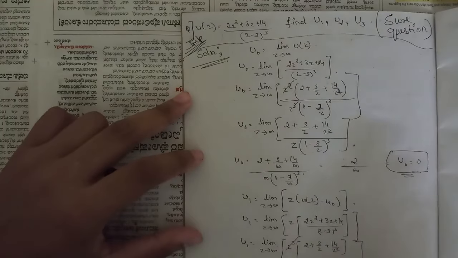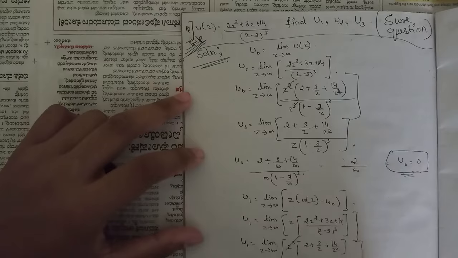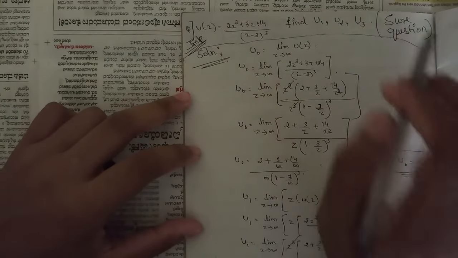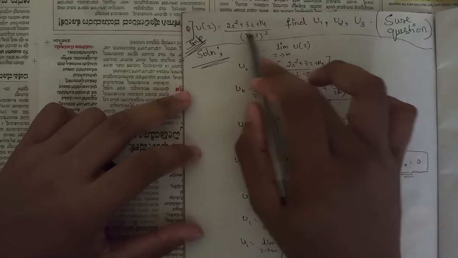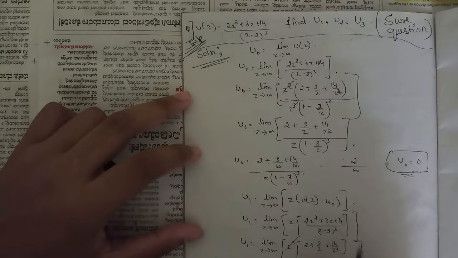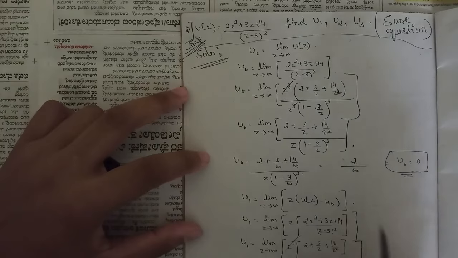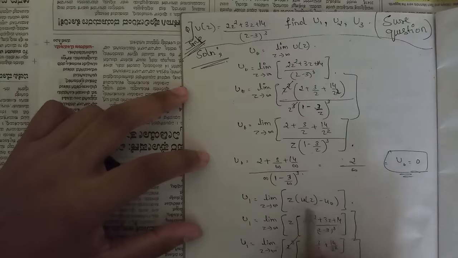The question goes like this: u of z is equal to 2z square plus 3z plus 14 divided by z minus 3 the whole cube. If it's given, this question will come for the exam. I guess the values here might change, this might remain the same, z minus 3 whole cube, and now we need to find the values for u1, u2 and u3. In order to find the value of u1, we know that the u1 formula is z into u of z minus u naught, right?